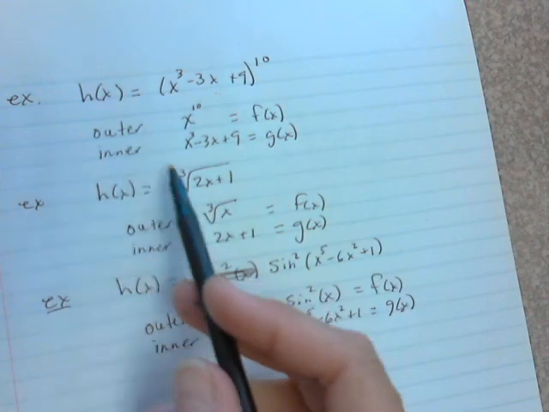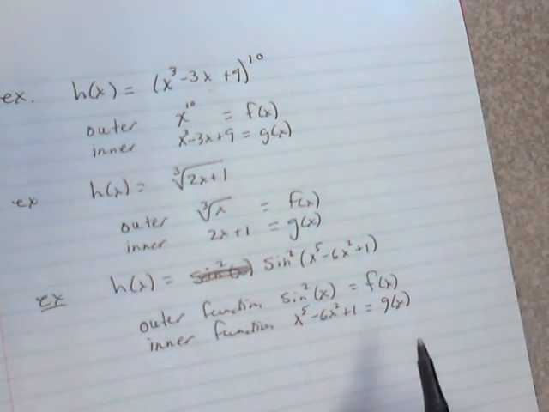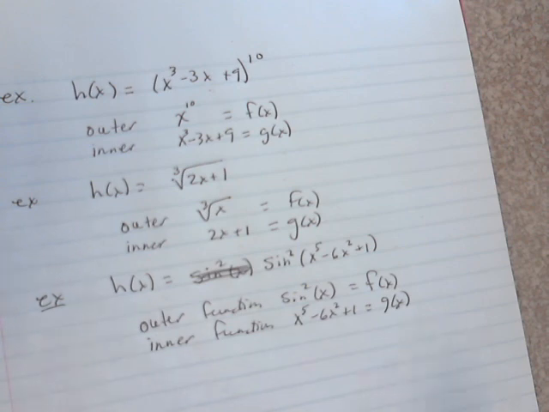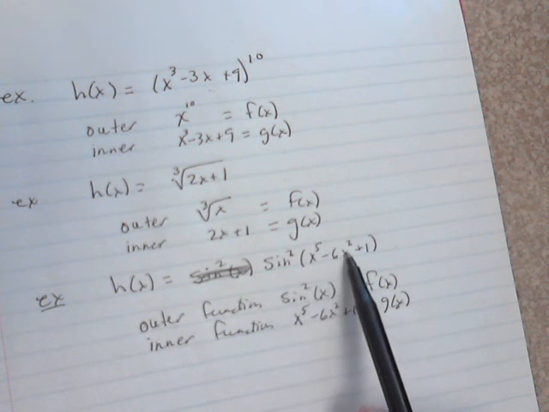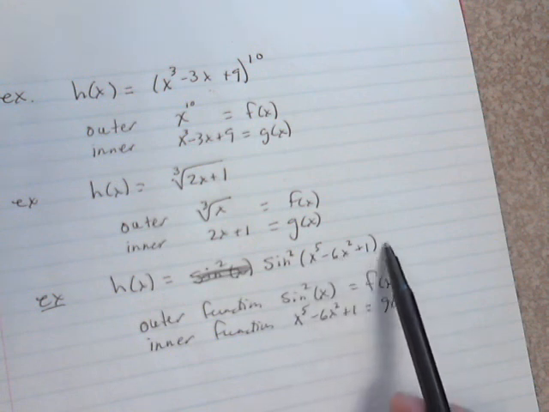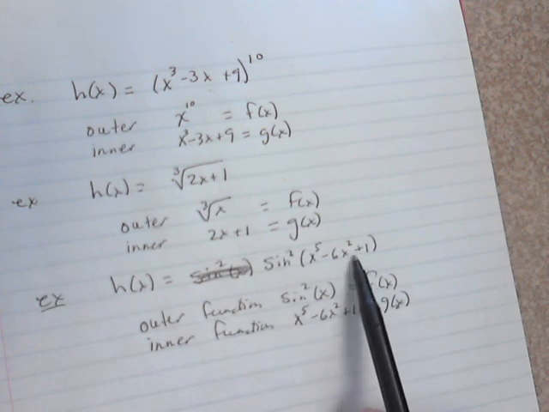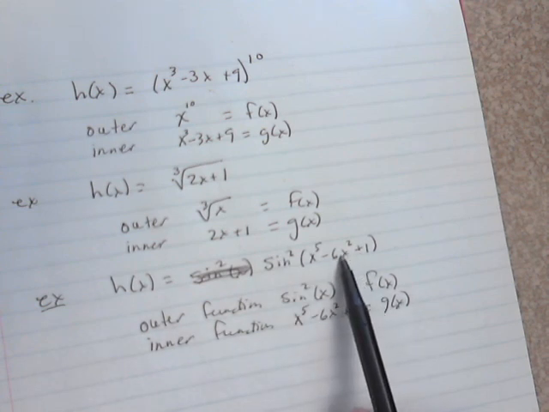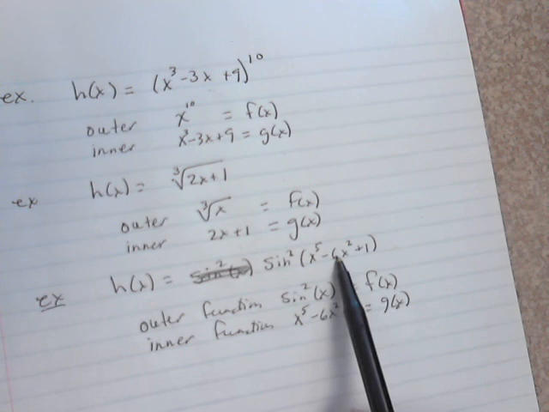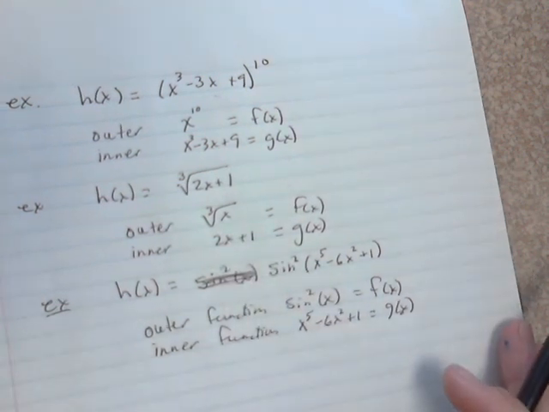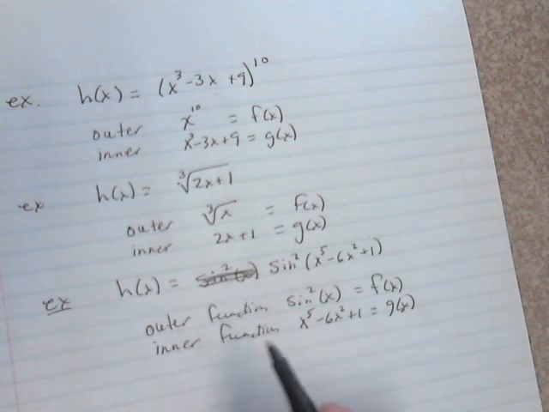The reason why we need to do this is that later on in our calculus examples this year, we're going to be given sometimes a very complicated function like sine squared of x to the fifth minus 6x squared plus 1, and we're going to be asked to do some calculus on it. It'll make it a lot easier if we can break it apart into two smaller, less complicated functions. And that's the end of this lecture, and that's the end of Chapter 1.